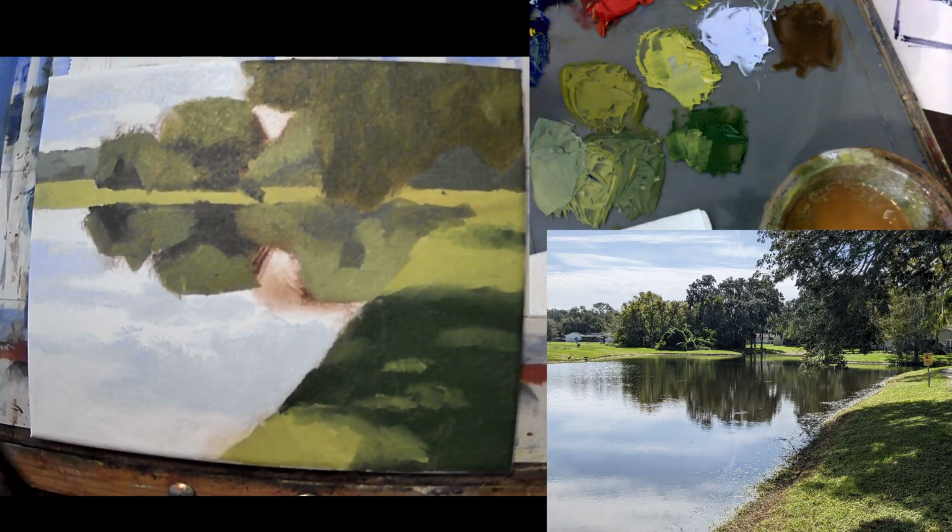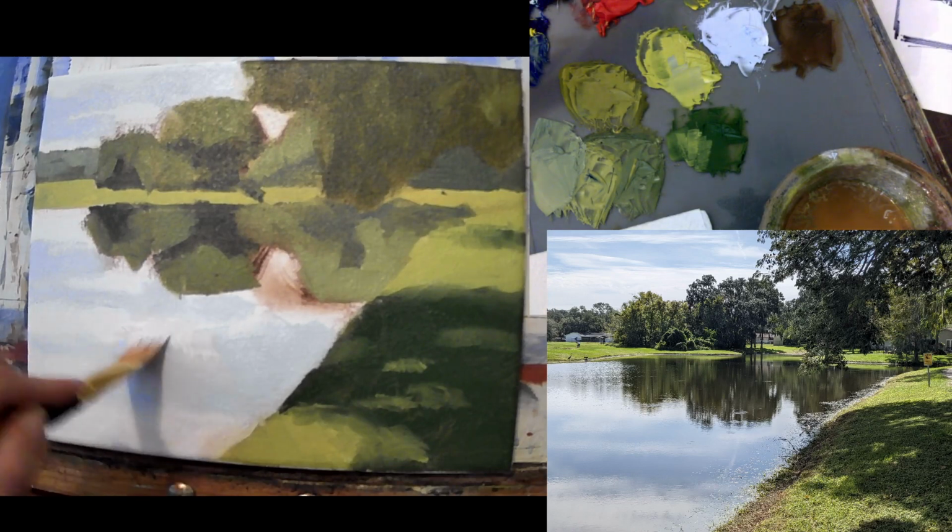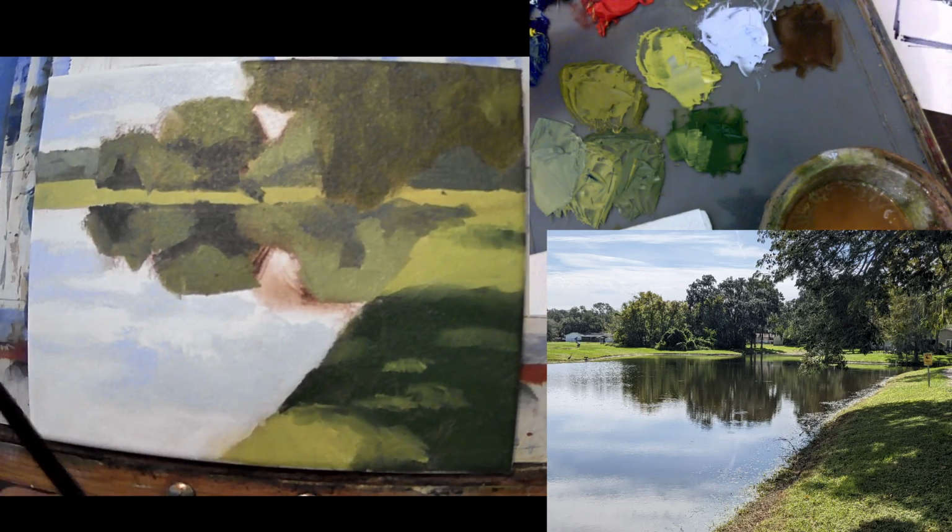So it will blend a bit and soften some of those edges.